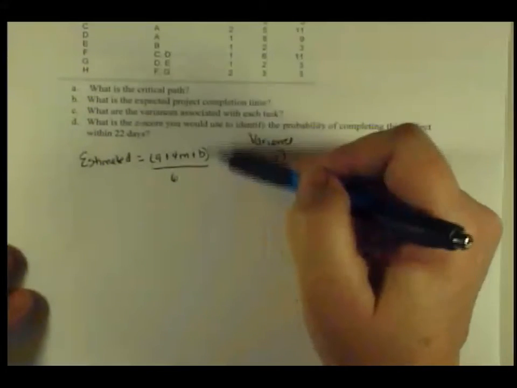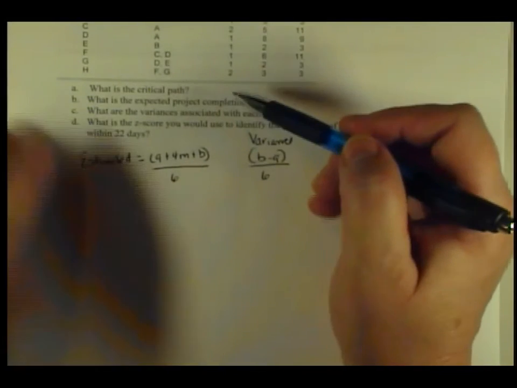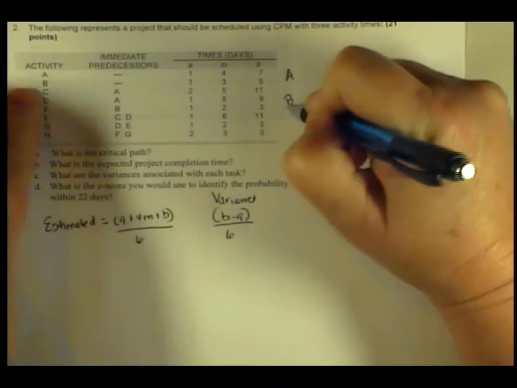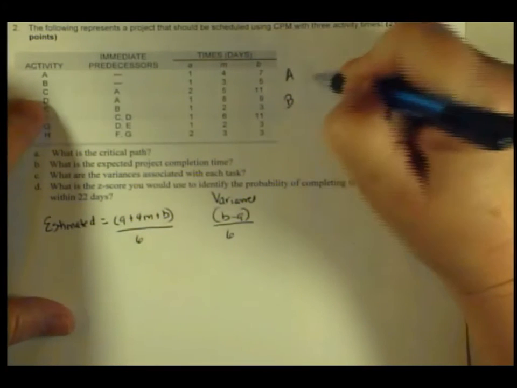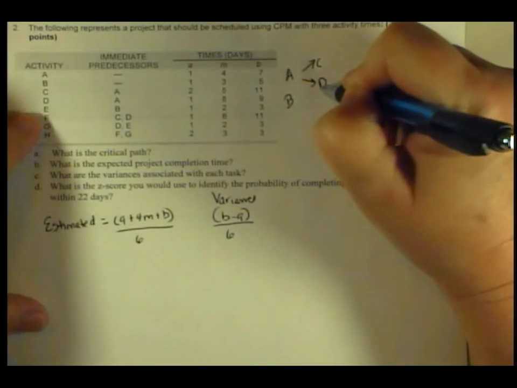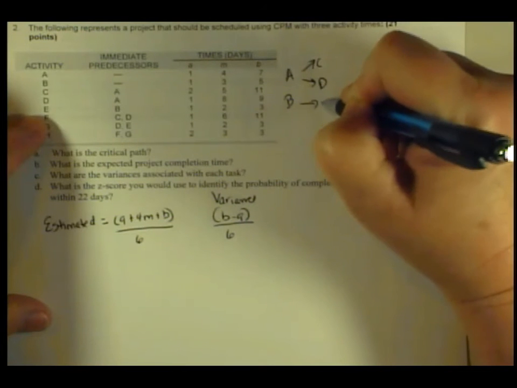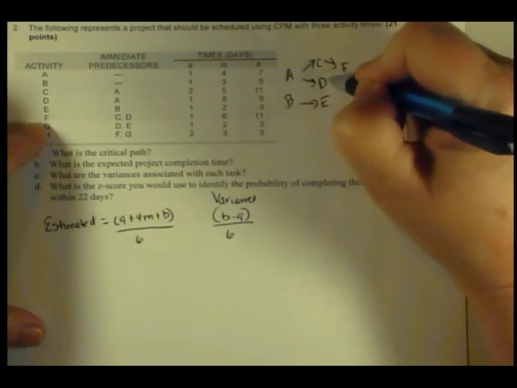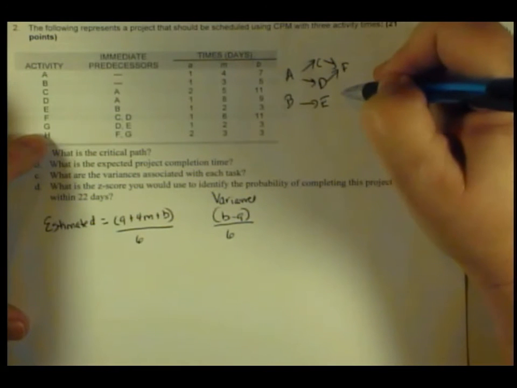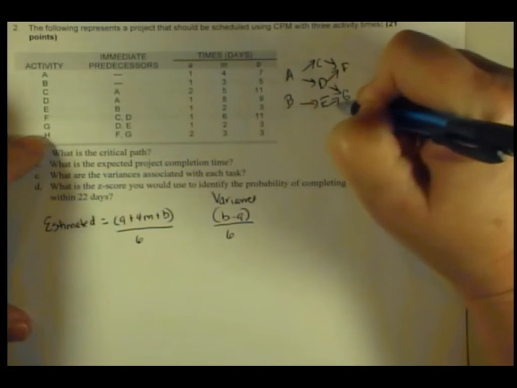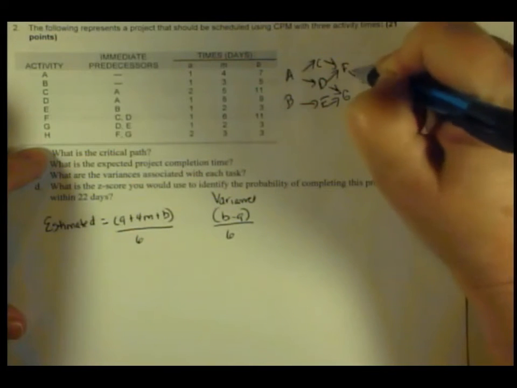So the first question is, what's the critical path? That tells me that I have to draw it. There are no predecessors for A or B. C follows A, and D follows A. E follows B. F follows C and D. G follows D and E, and H follows F and G.